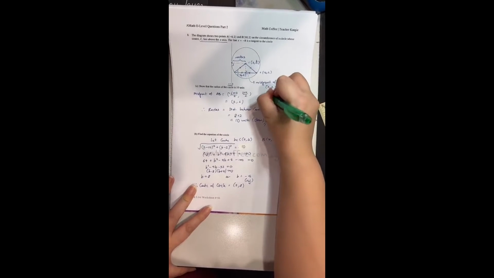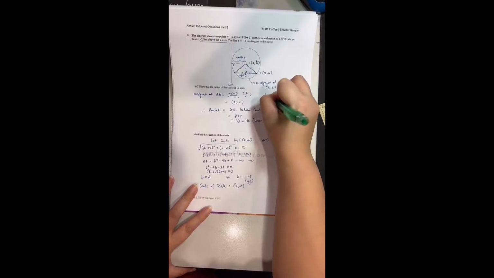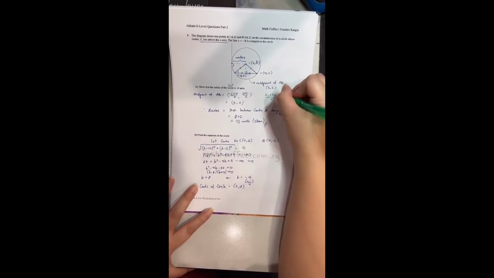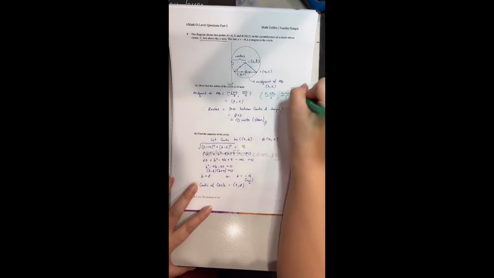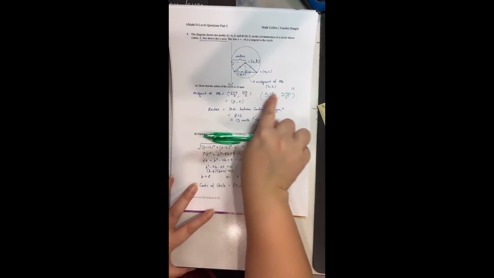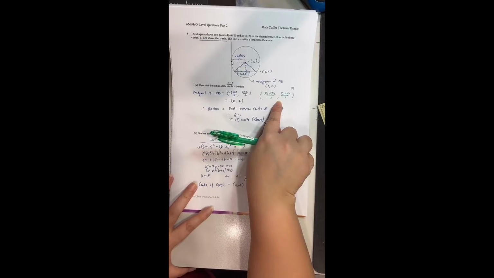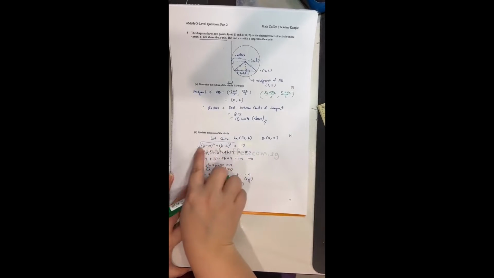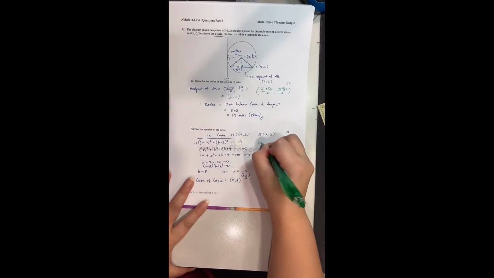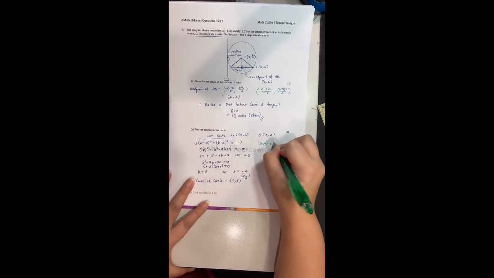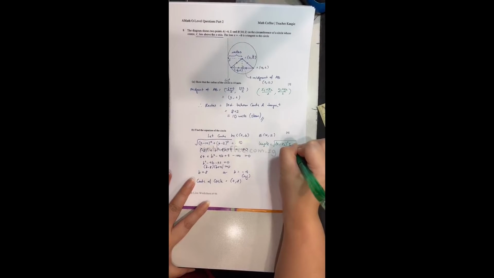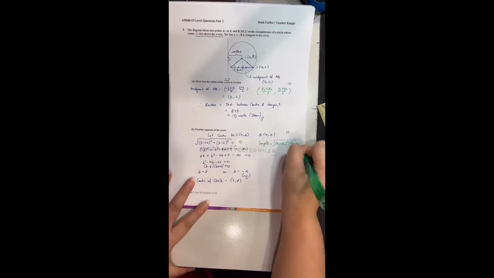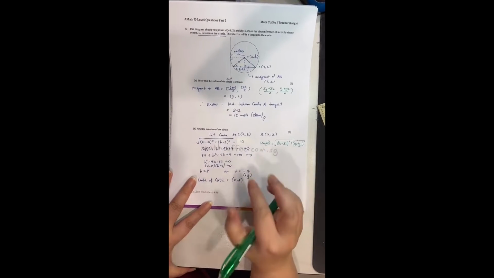The midpoint is the average of the x-coordinates and the average of the y-coordinates. Over here, this is finding the length. Finding the length uses the square root of (x1 minus x2) square plus (y1 minus y2) square. This is finding the length of a line segment.